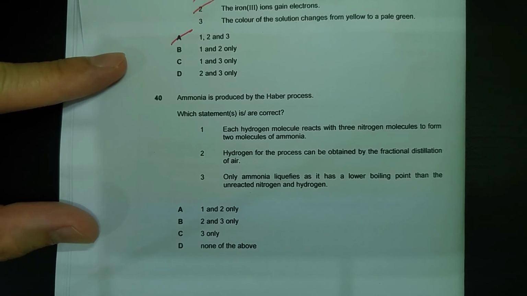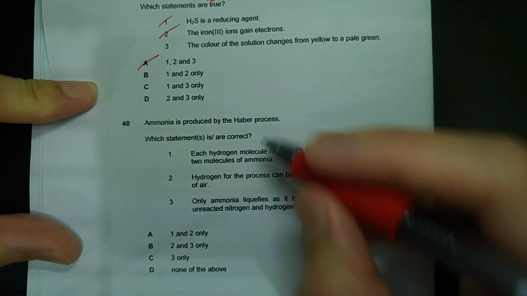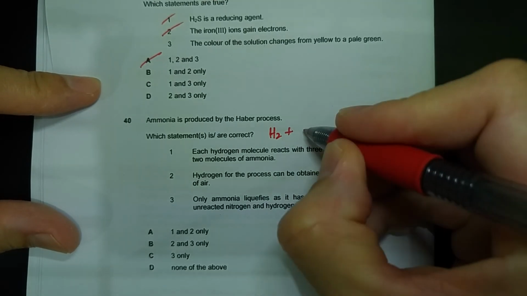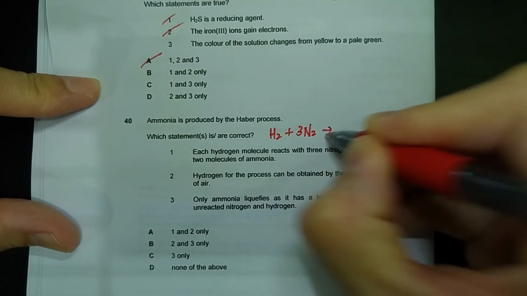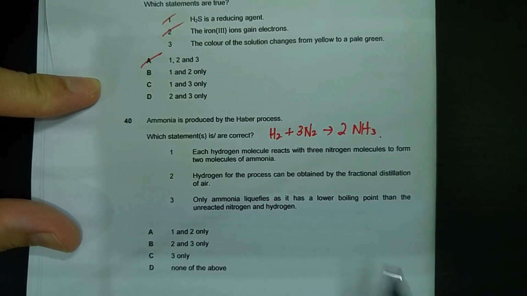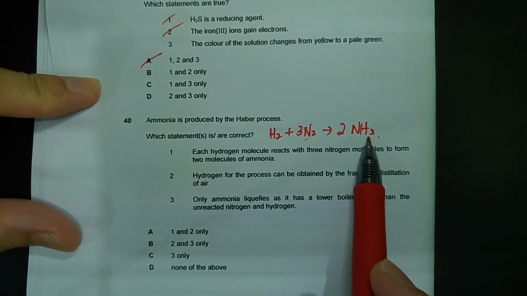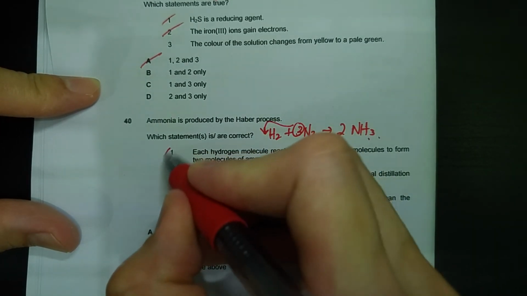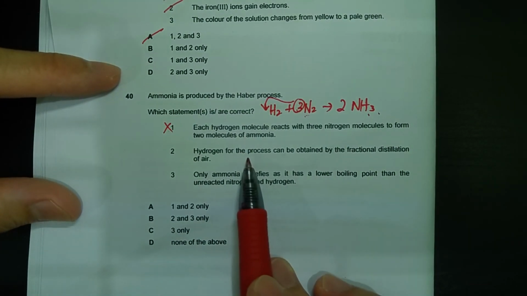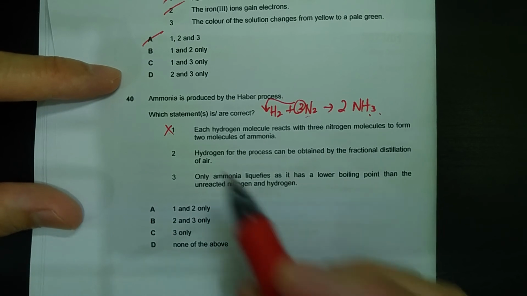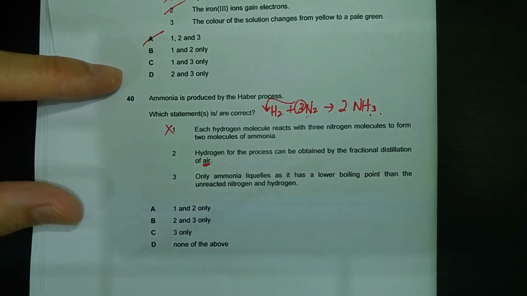Ammonia is produced by the Haber process. Which statement is or are correct? First thing is, each hydrogen molecule, H2, reacts with 3 nitrogen molecules to form 2 molecules of ammonia. Is this correct? It's not even balanced. Actually, the 3 should go here. So the first statement is wrong. Hydrogen for the process can be obtained by the fractional distillation of A. A doesn't have any hydrogen.